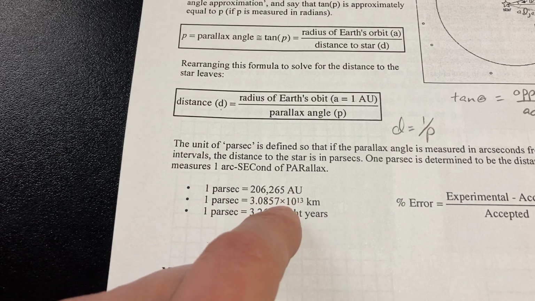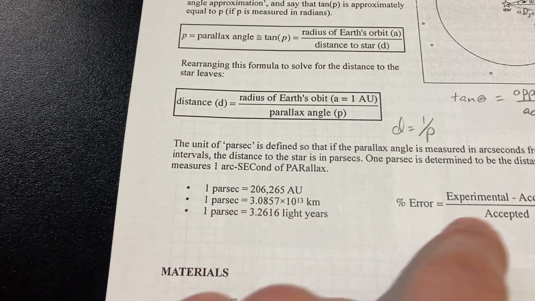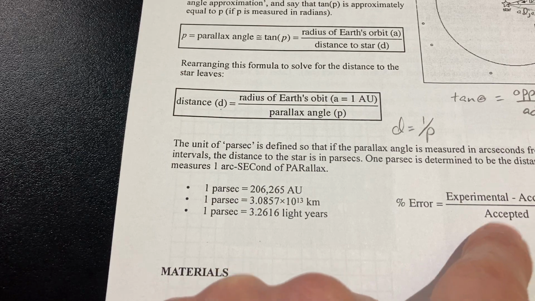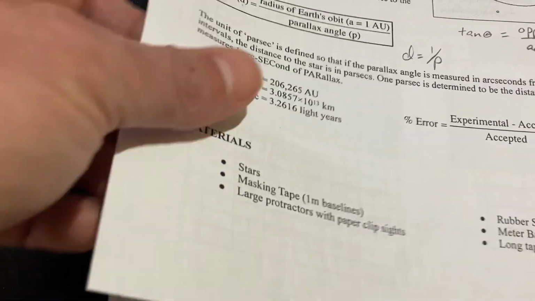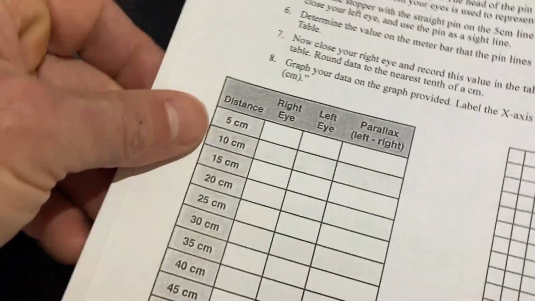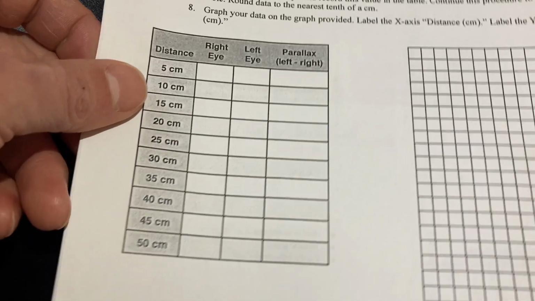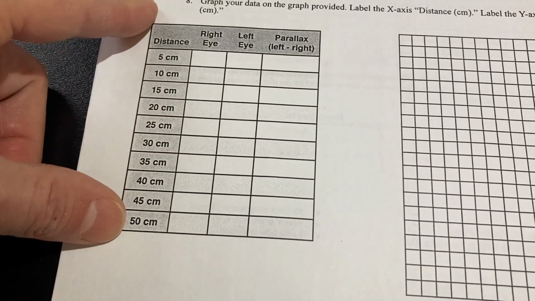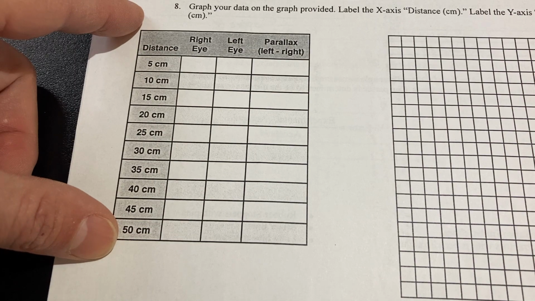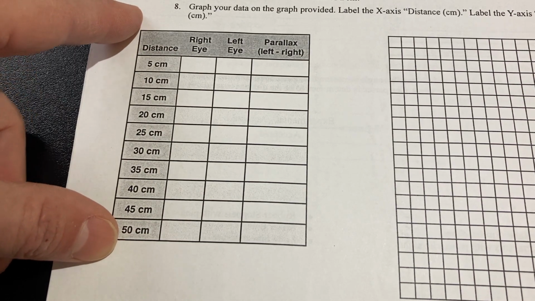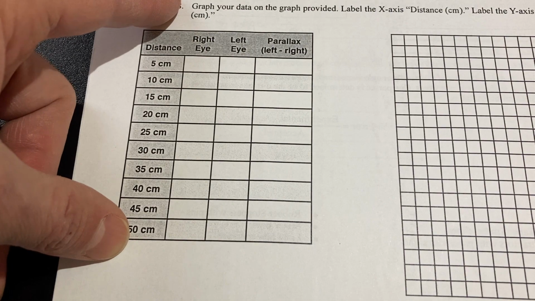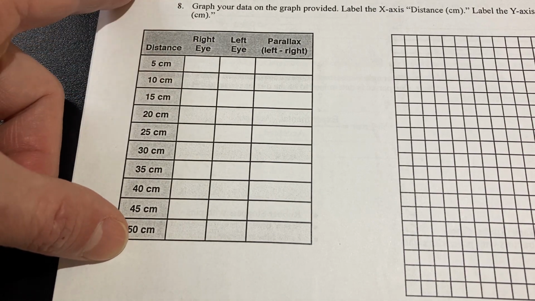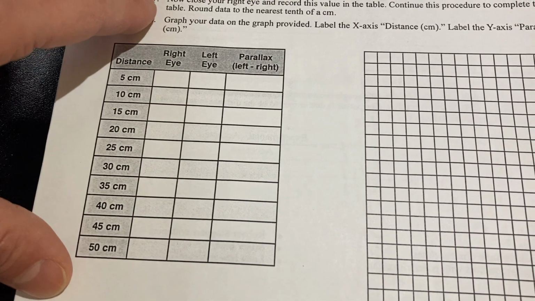So I gave you some conversions here. You'll need those. Here's how you do percent error, because we're going to do that. Okay, it's all pretty basic stuff. Let's set up the experiment. Basically, the question we want to answer today is how parallax behaves as you get farther away from the object you're looking at, and how your accuracy behaves when you have a long baseline versus a short baseline, when you have an object that's closer versus an object that's farther. And you probably already kind of know the answers to some of these questions as we go.